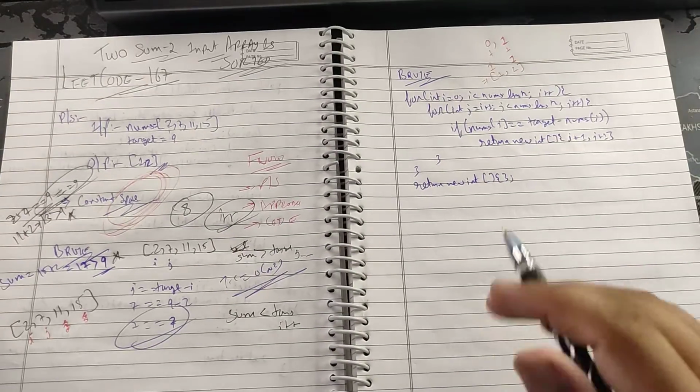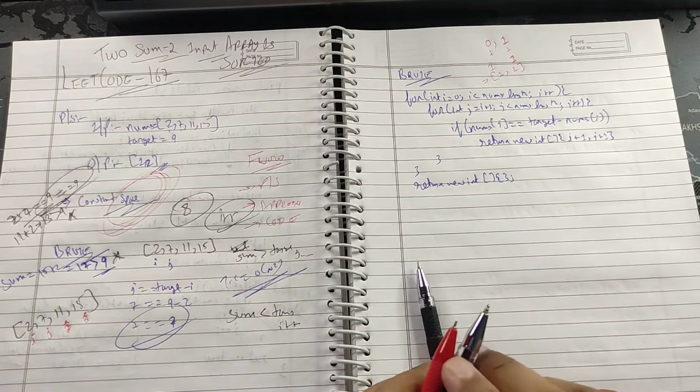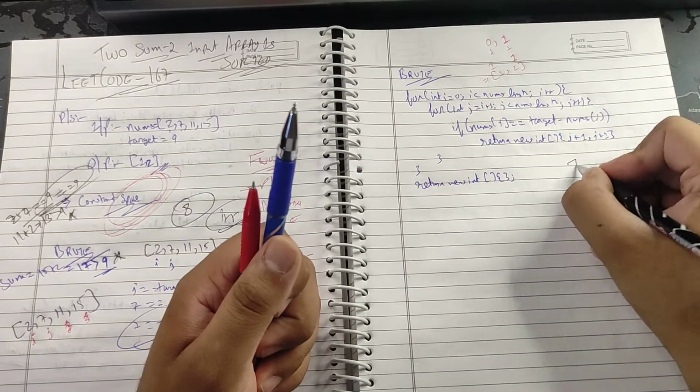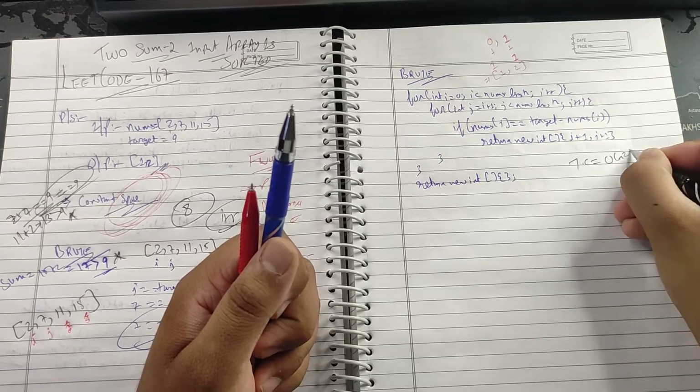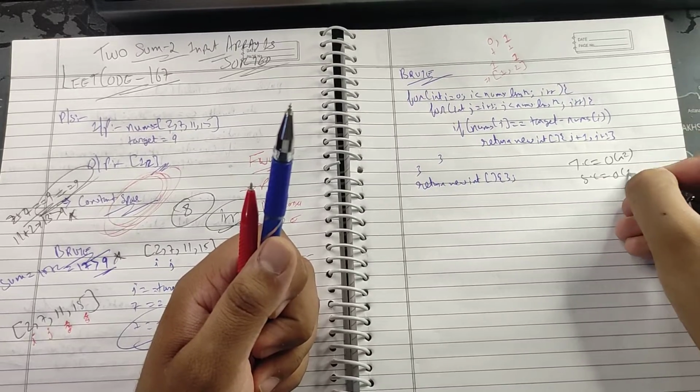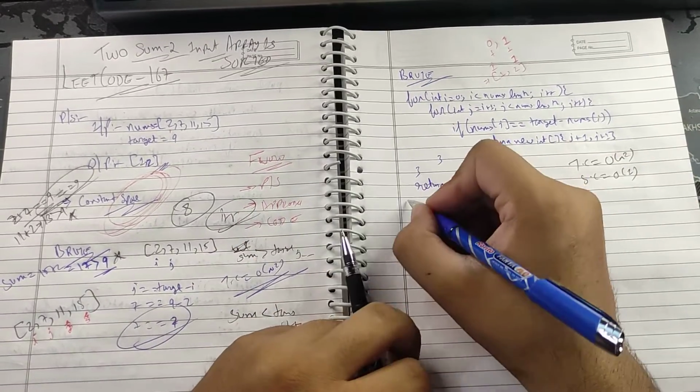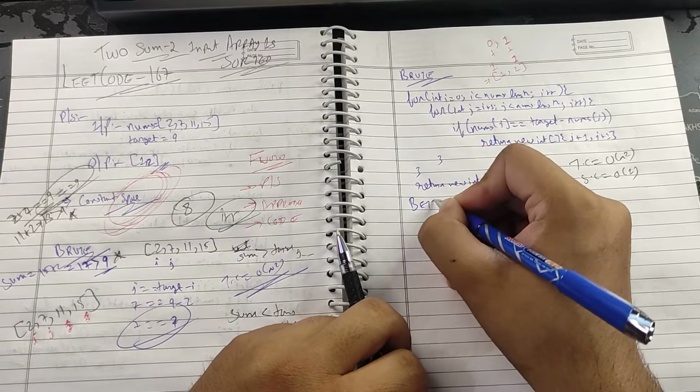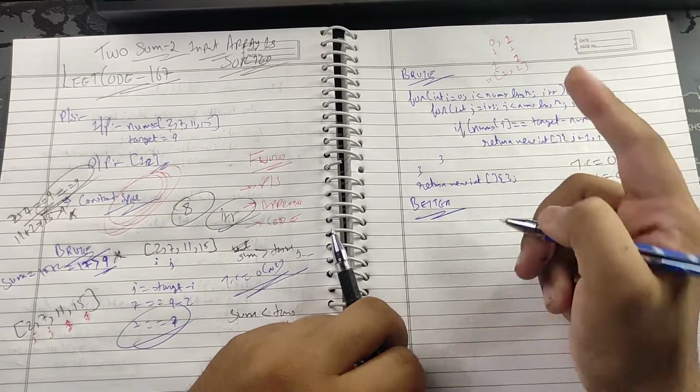So that's very simple, seriously, and it's a better approach, because remember, in the earlier one, the time complexity is big O of n square. I forgot to write it, and the space complexity is big O of 1. Now there's a better approach. Better, yes, you got the point.